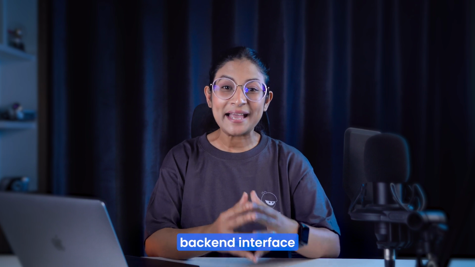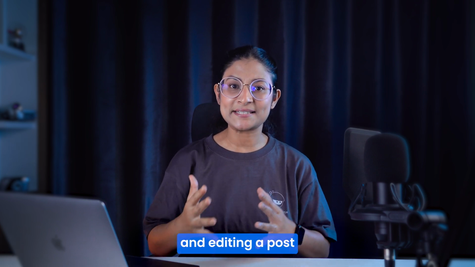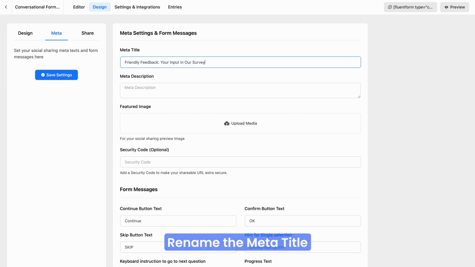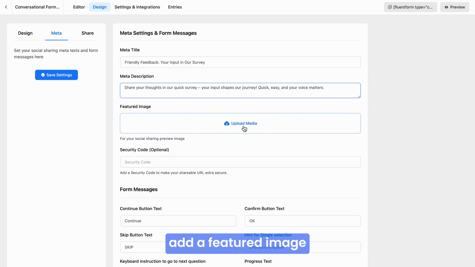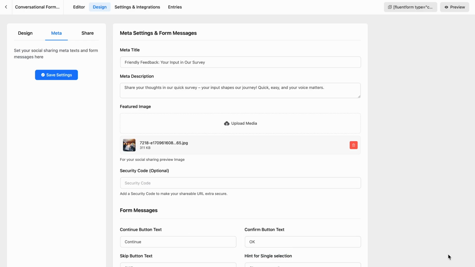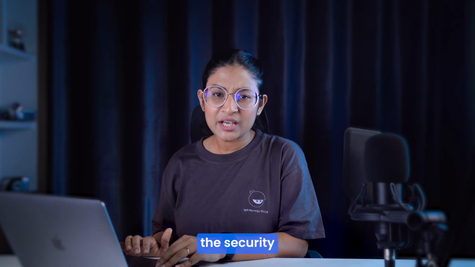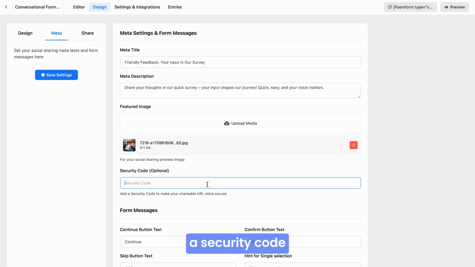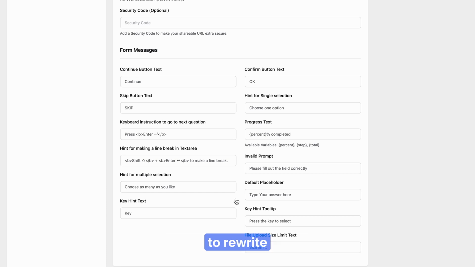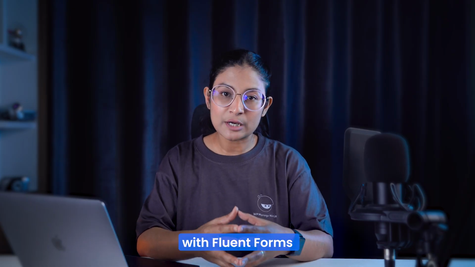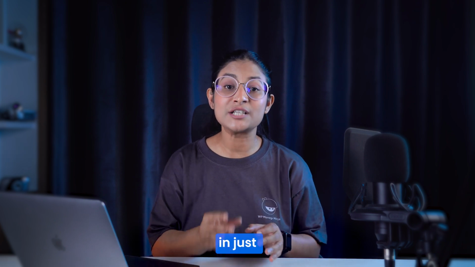Want to customize the backend interface when creating and editing a post or page? Rename the meta title, description, and add a featured image right from here. You can even enhance the security of the URL by including a security code just right below. Moreover, you have the freedom to rewrite and deploy purpose-specific form messages like confirm button text, skip button text, progress text, and much more.